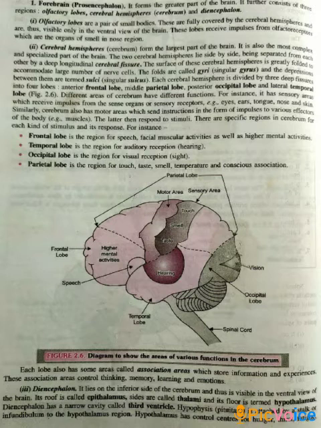The last part is hindbrain. It is also known as rhombencephalon. The hindbrain consists of three parts: cerebellum, pons varolii, and medulla oblongata.